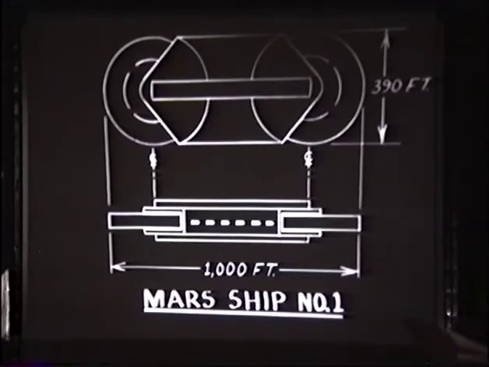Overall dimensions, length by width by height, 1,000 feet by 390 feet by 180 feet. Rotating sections are 390 feet by 60 feet 4 inches. That's the 2 wheel-like objects on either end. These things are connected by an H-frame and turtle shell construction with what I call a bow tie section, because of the space between the 2 coplanar rotating sections there.